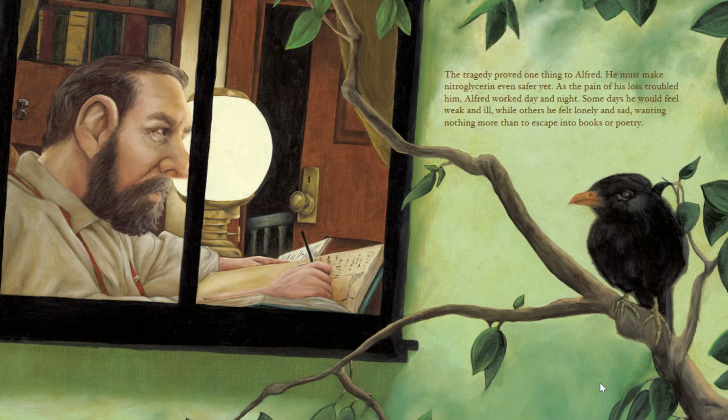The tragedy proved one thing to Alfred. He must make nitroglycerin even safer yet. As the pain of his loss troubled him, Alfred worked day and night. Some days he would feel weak and ill, while others he felt lonely and sad, wanting nothing more than to escape into books or poetry.